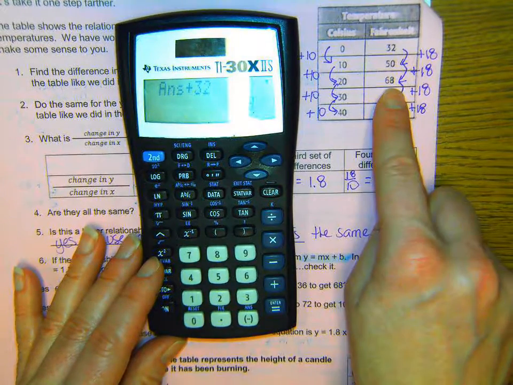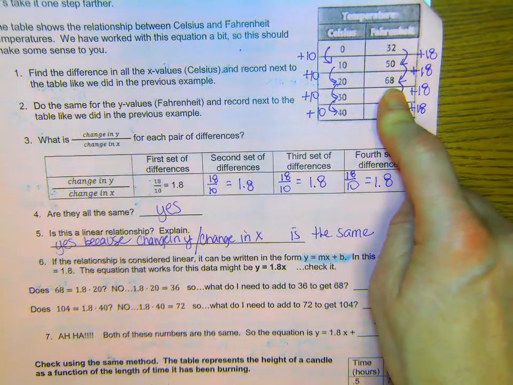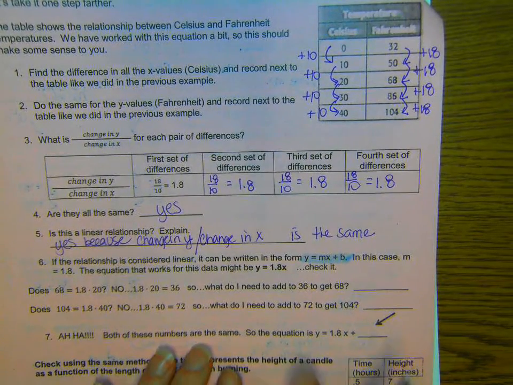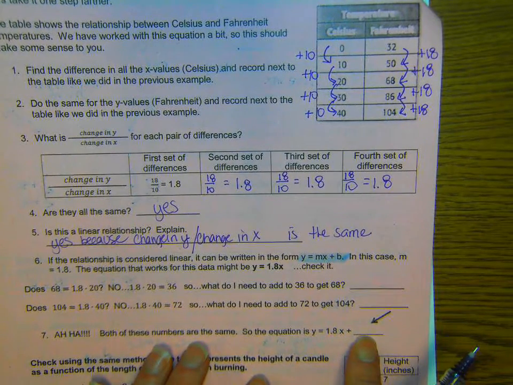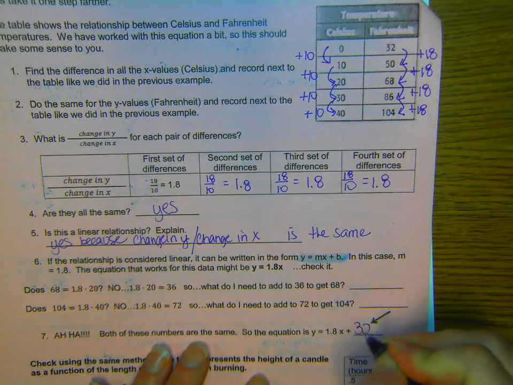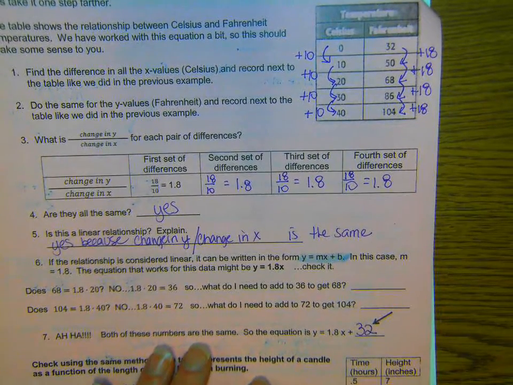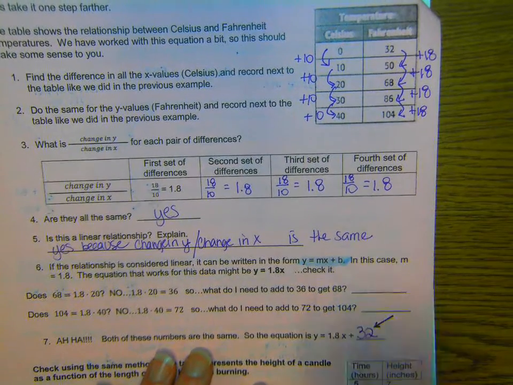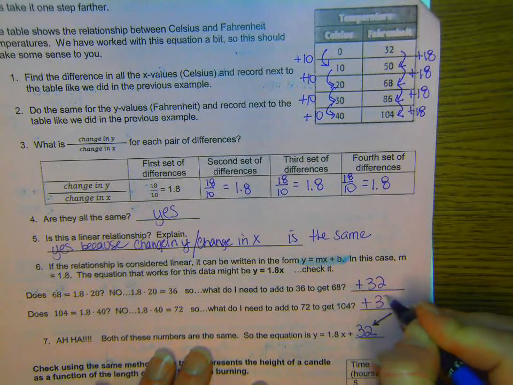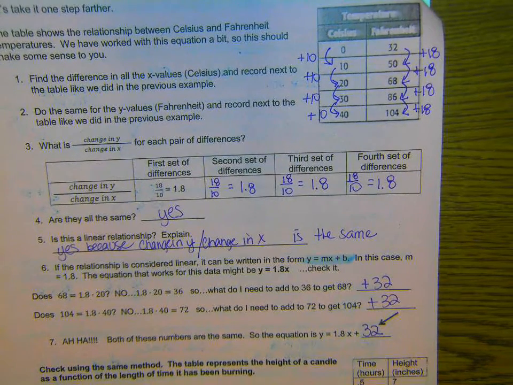So what's our equation then? 1.8x plus 32. We had to add a 32 here. We had to add a 32 here. We have to add a 32.